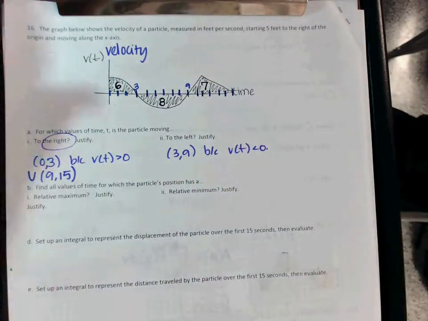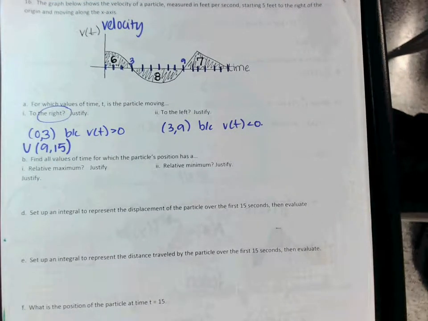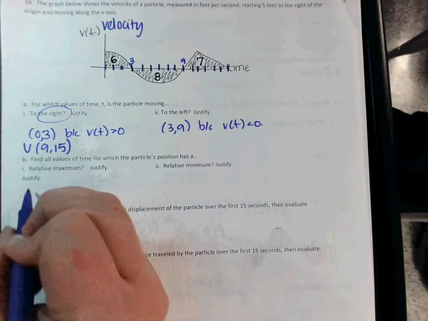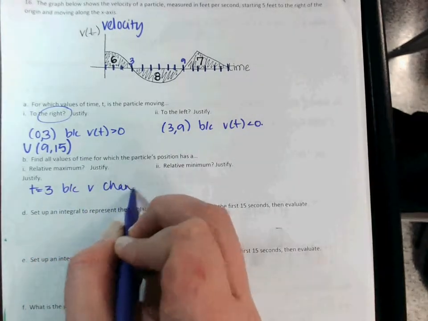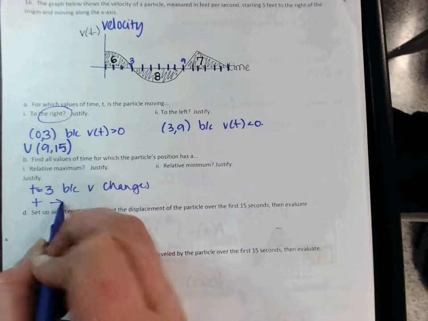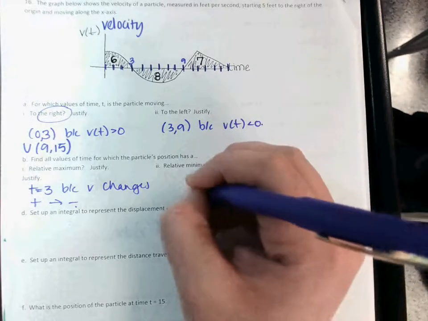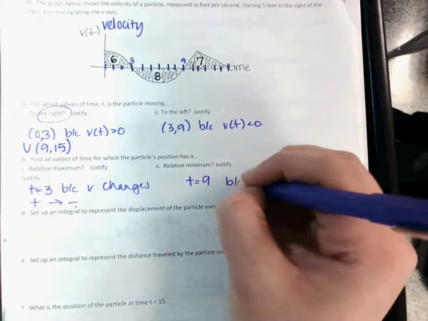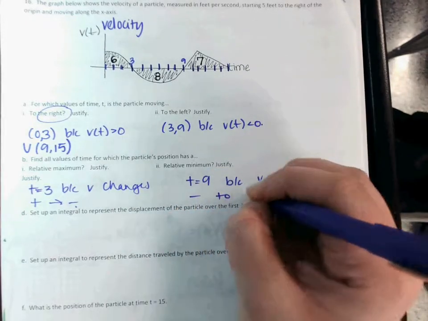Okay, next question. We want relative maxes and relative mins. Which direction does a max have to change sign? Okay, 3 or 9. Which one then? T equals 3 because V changes from plus to minus. Okay, then your next one, I want a relative minimum. Where does that happen? 9 because V changes from minus to plus.